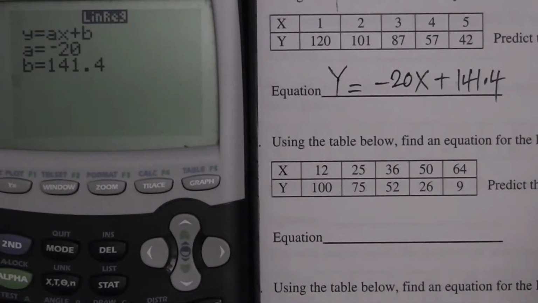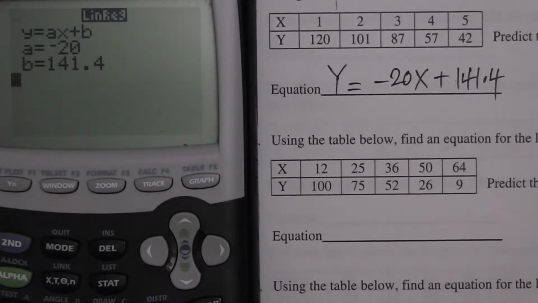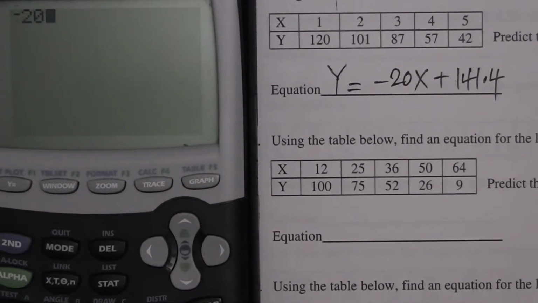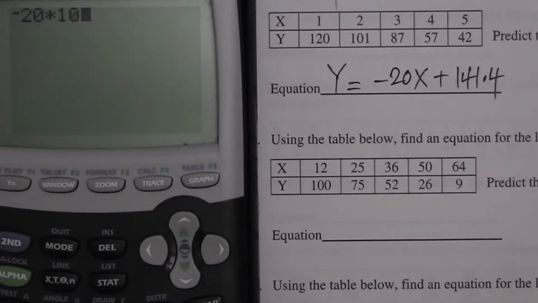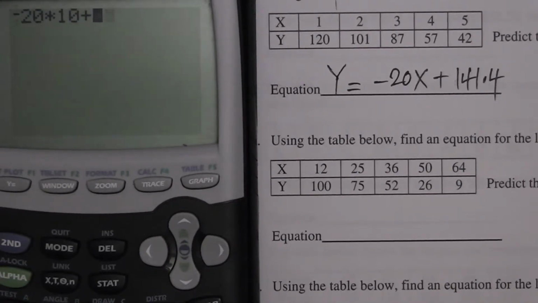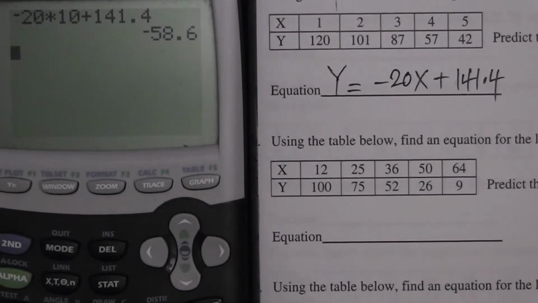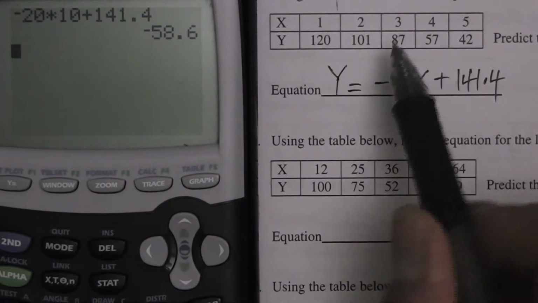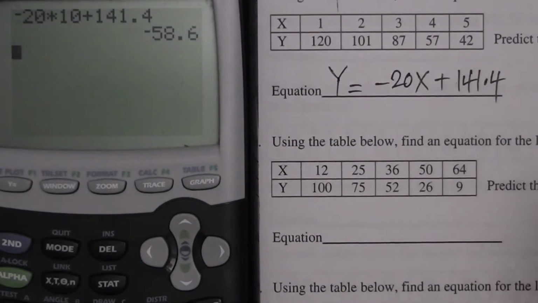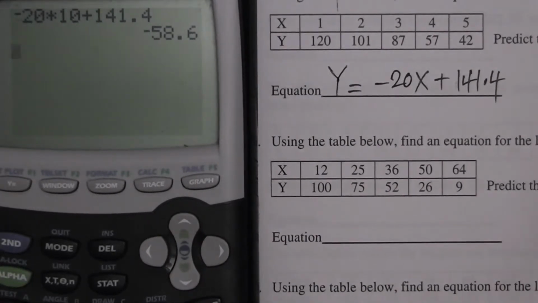The question says, what's the value of y when x is 10? So you can do negative 20 times 10 plus 141.4. Negative 58.6. The nearest whole number, negative 59.